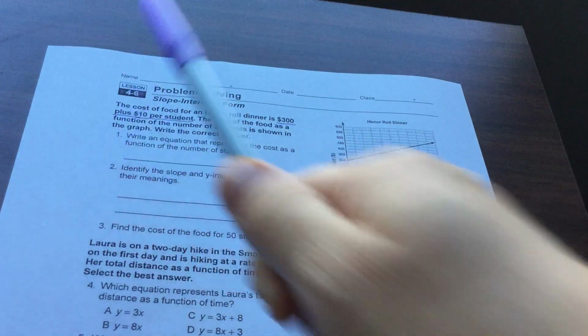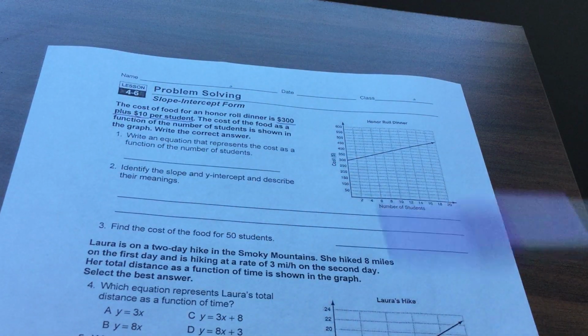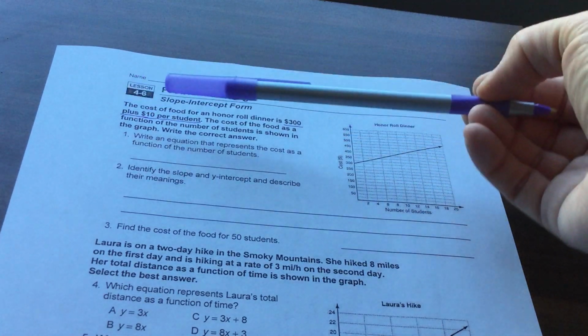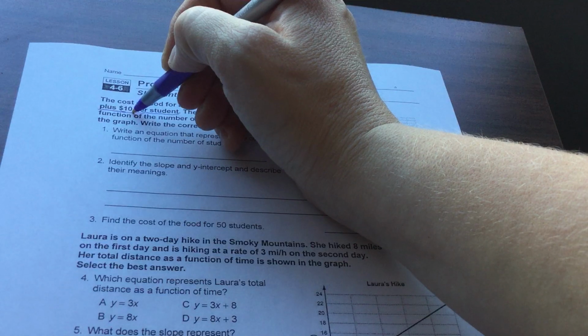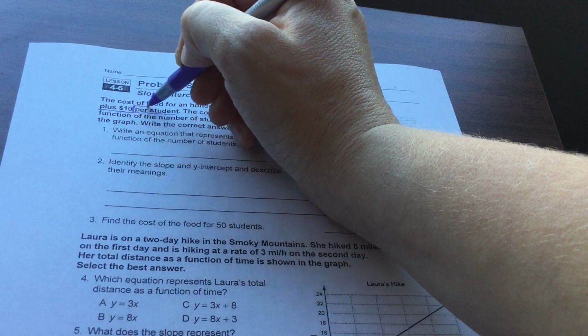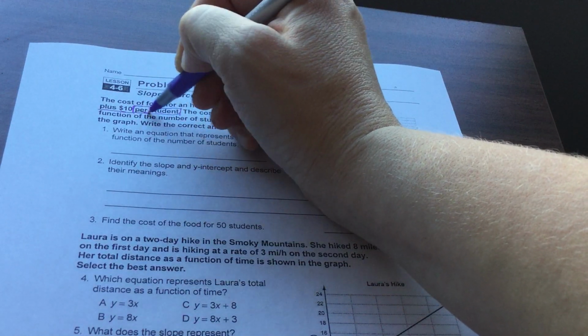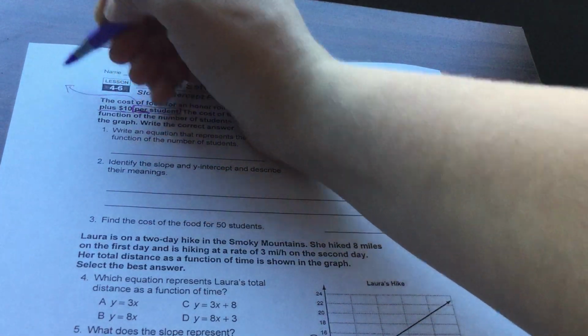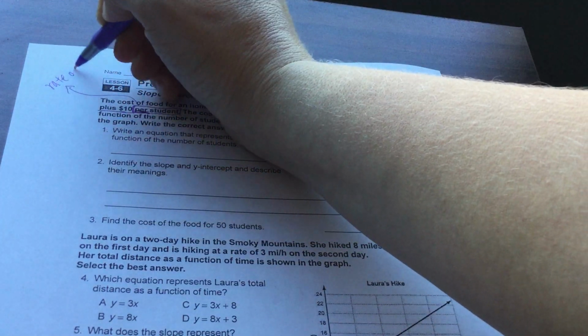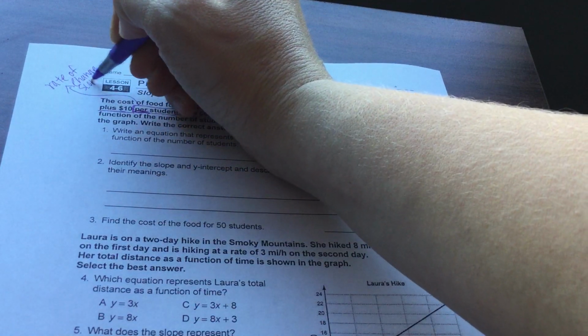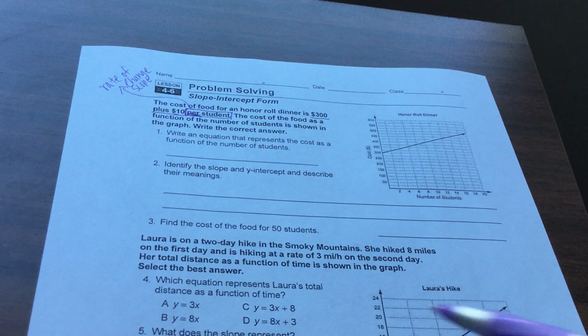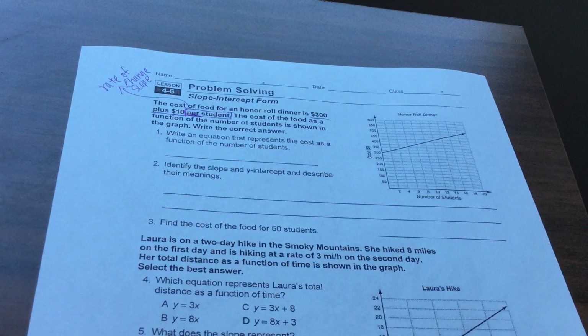Well, plus is a math word. That means you add. So you would take the 300 and you would add it to $10 per student. The other thing to keep in mind is anytime you see the word per, that means it is a rate of change, which means slope. So your rate of change, your slope in this scenario, is $10 per student.